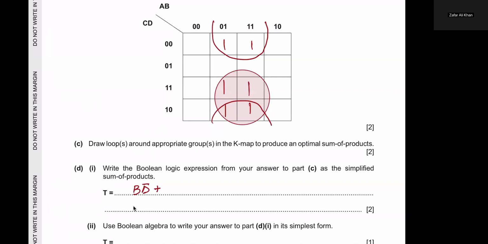Absolutely. Loops can overlap if it helps to cover more ones in larger power of 2 groups, and you can definitely take advantage of the K-map's wraparound property. For a 4x4 map, the top and bottom rows are considered adjacent, and the leftmost and rightmost columns are also adjacent. Sometimes even the corner cells can be considered adjacent as they can form a group of 4. The goal is to cover all the ones on the map using the fewest number of the largest possible loops. Got it. Bigger loops of powers of 2, covering all the ones with overlaps and wraparounds allowed. Now, after we've drawn these loops, we move on to the next part, which asks us to write the simplified sum of products expression based on these loops.